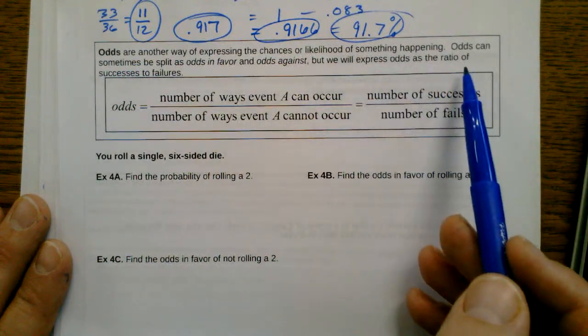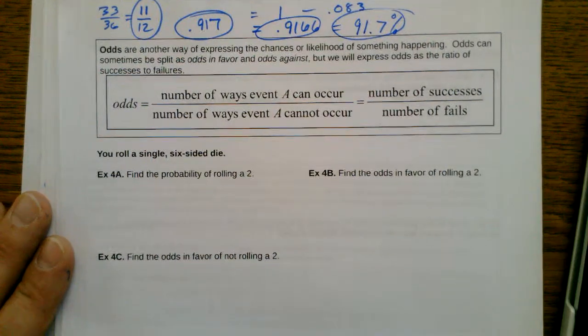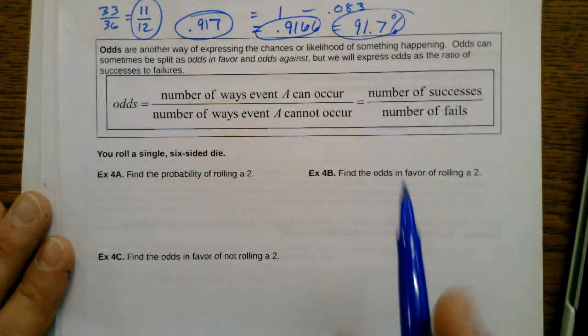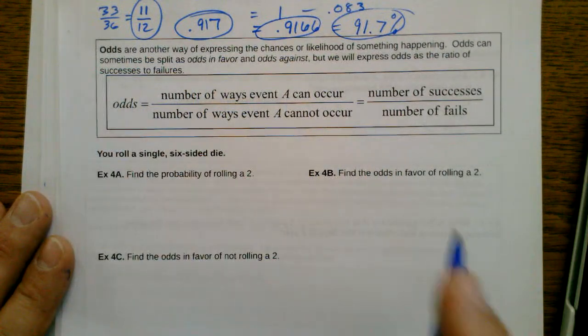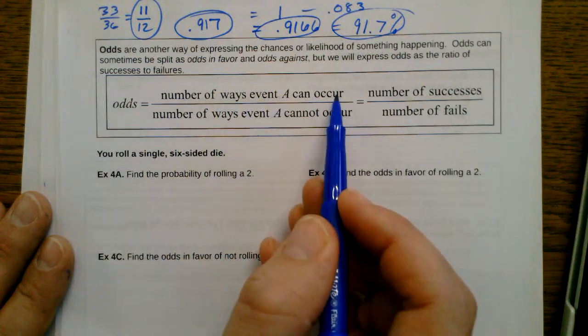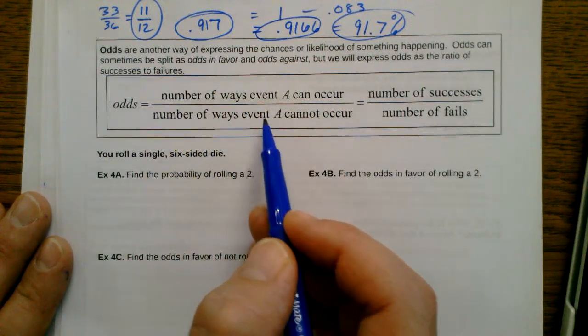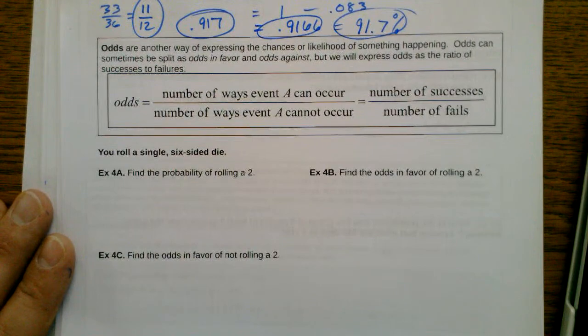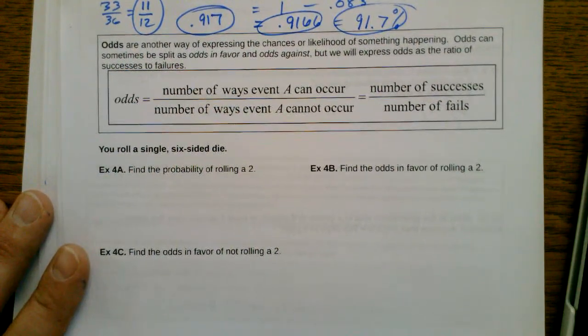But we'll express odds as the ratio of successes to failures. All right, so successes to failures is how we're going to set it up.